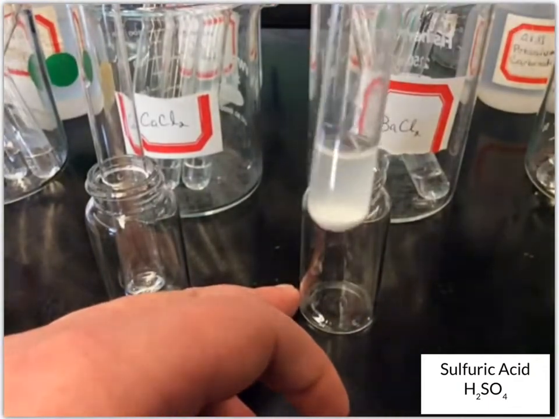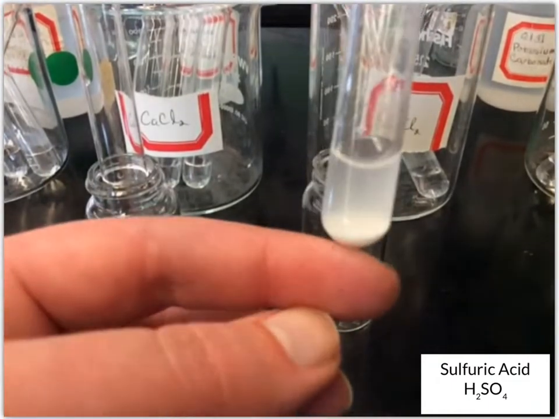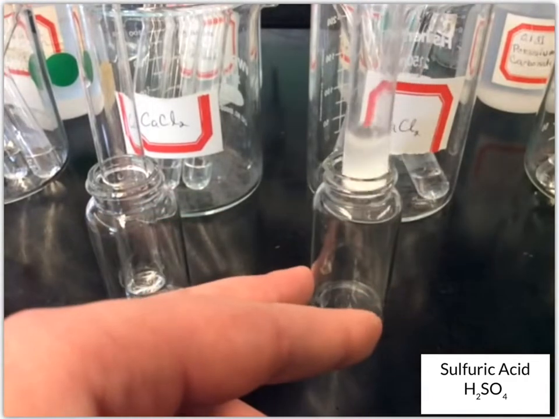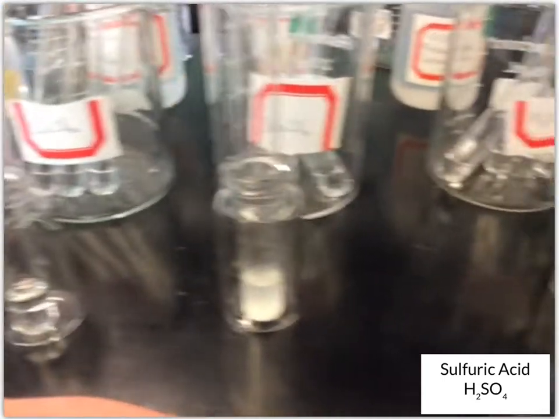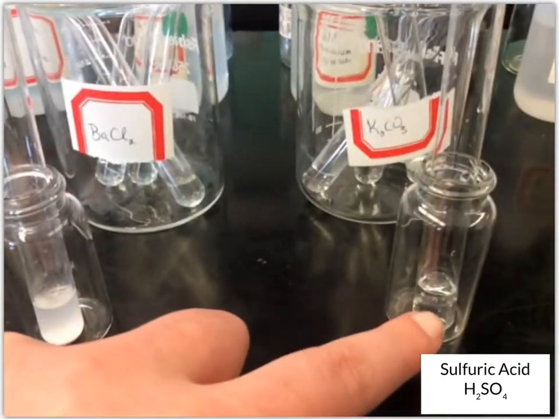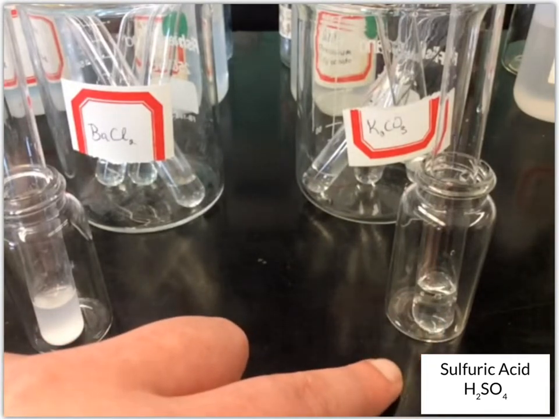If we go back and look at it, see, we've given it time to settle. So there's definitely some solid down there at the bottom, some white solid. And so that definitely formed a precipitate. Whereas, remember, the potassium carbonate, you can still see some bubbles in there. And it's still slowly forming some bubbles.